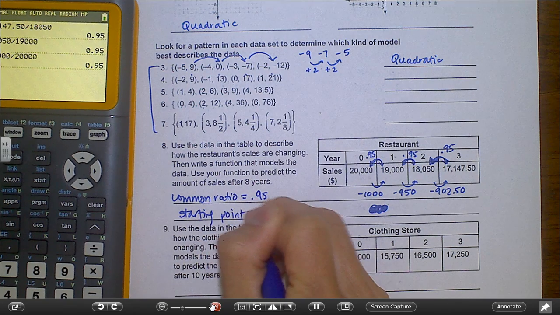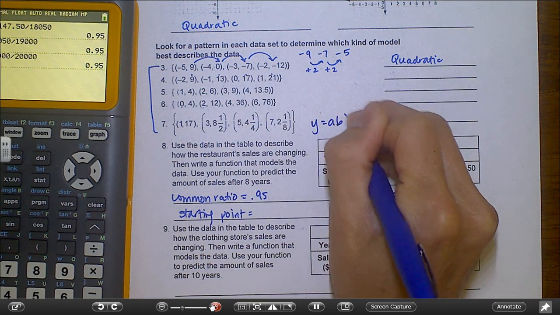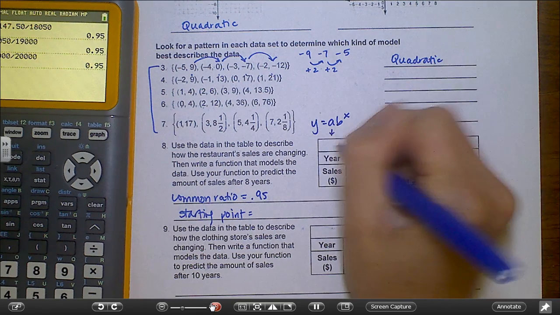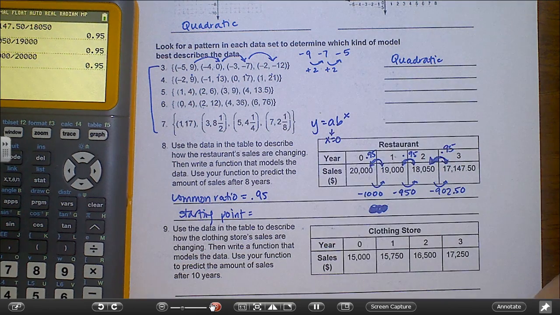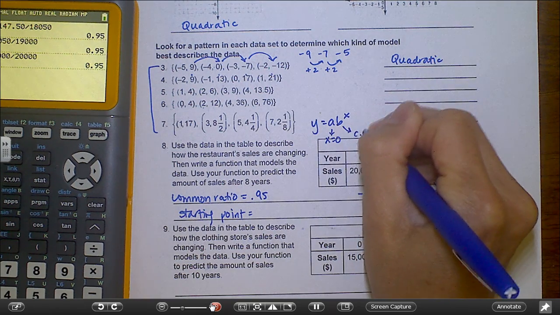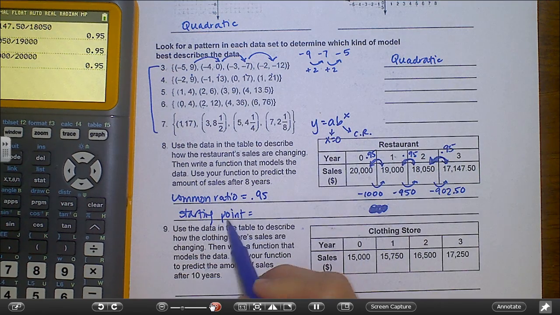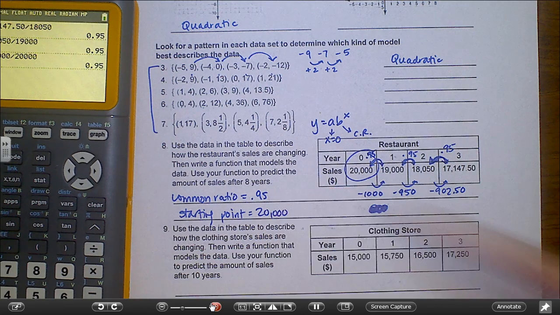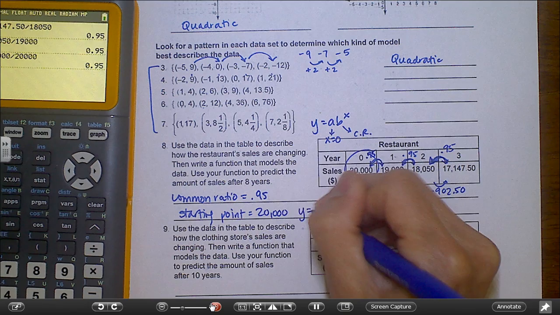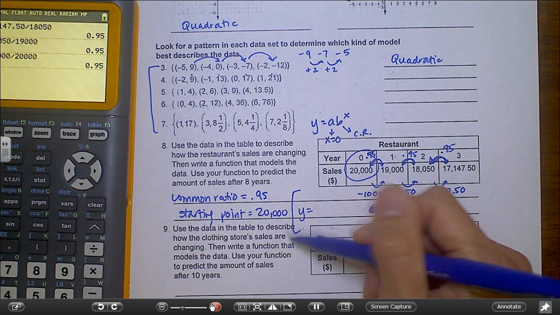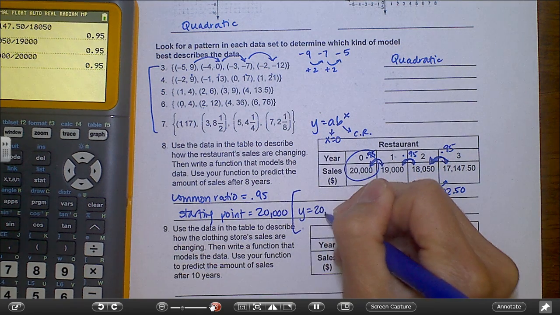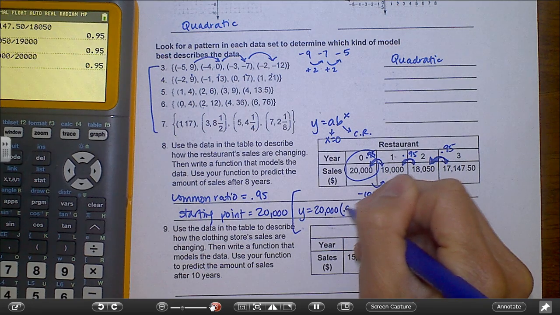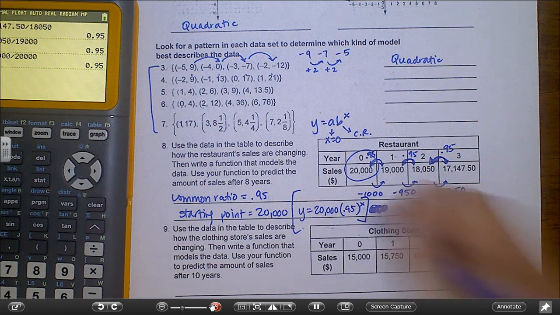And then you need your starting point too, right? Because from yesterday, remember, it's y equals a times b to the x, where a is your starting point, which is where x equals 0, and b is your common ratio. So where x equals 0, y is 20,000. So my function is y equals 20,000 times 0.95 to the x.